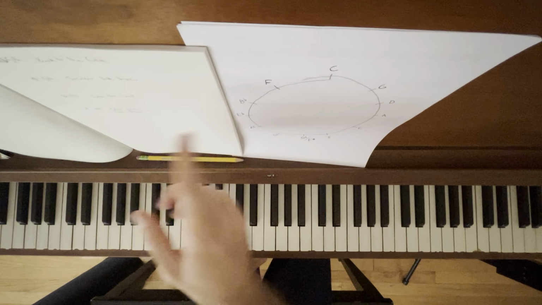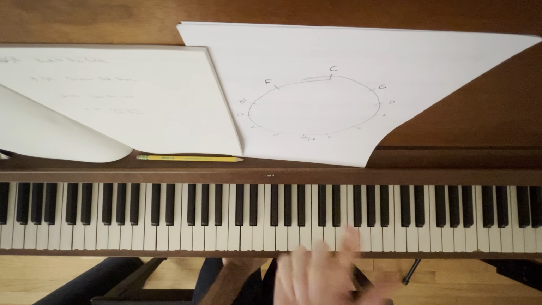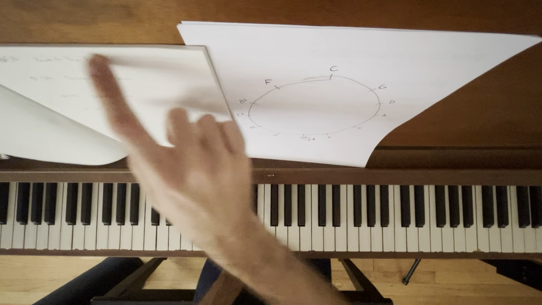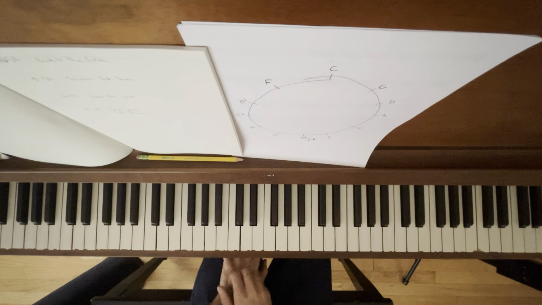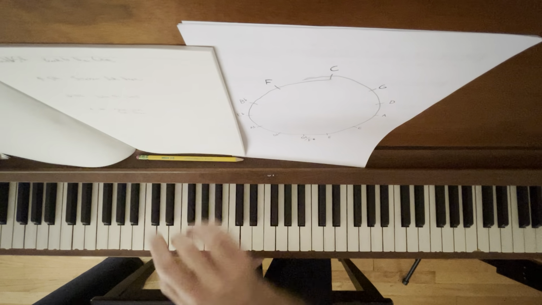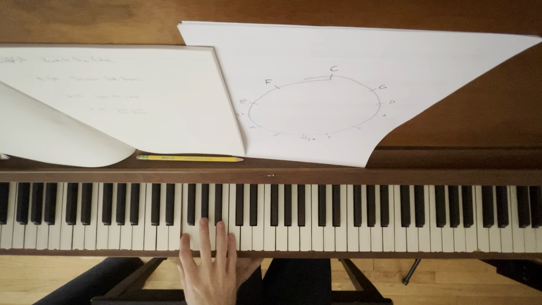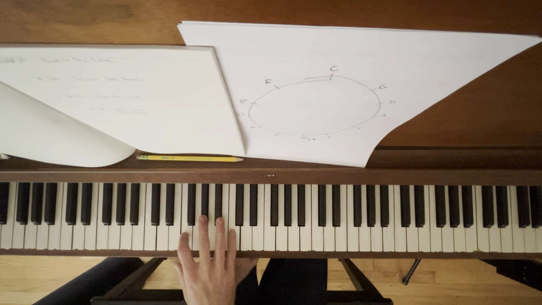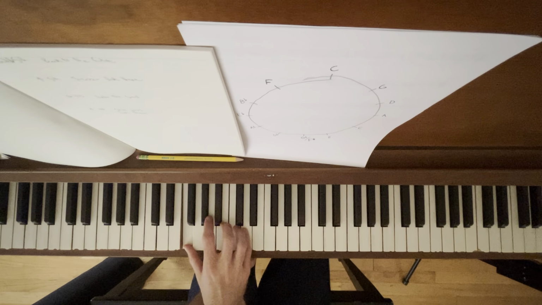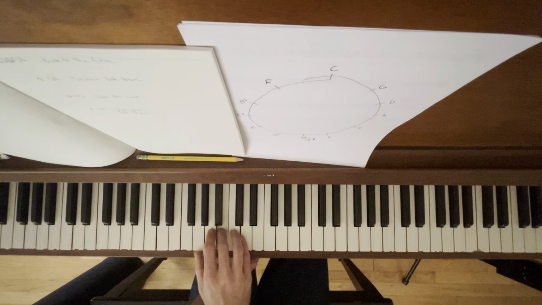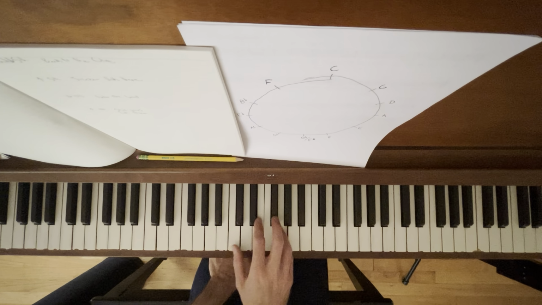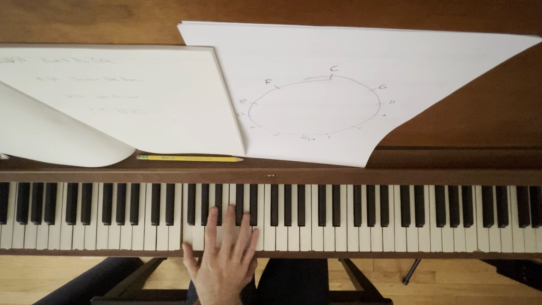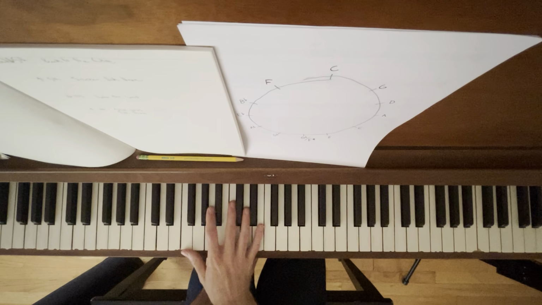So I'm going to go through each interval, descending and ascending, and name the song that first came to mind for me that used that interval, okay? So descending fifth. The first song that came to mind for me is the Back to the Future theme, which goes... Descending fifth.